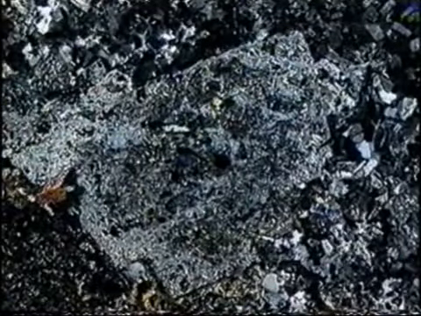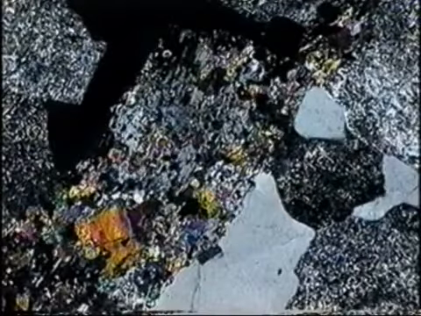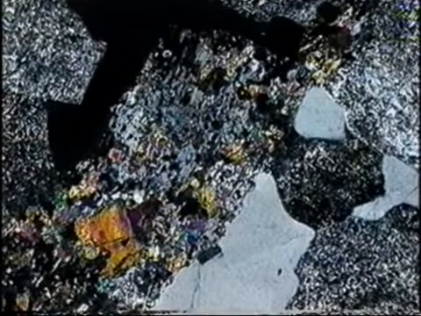Saussurite is a common alteration of calcic plagioclase and is very fine-grained and a mineral mixture containing some epidote minerals. Another example of saussuritized plagioclase. And this is an epidotized pseudomorph of a plagioclase lath.